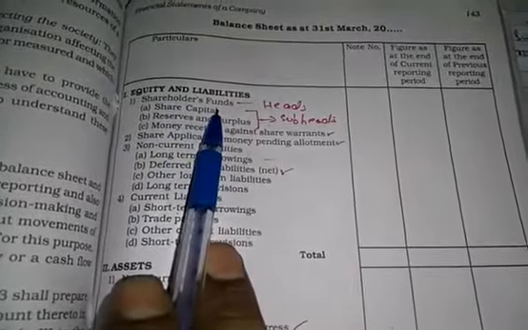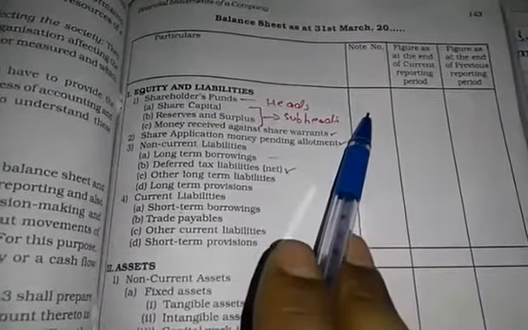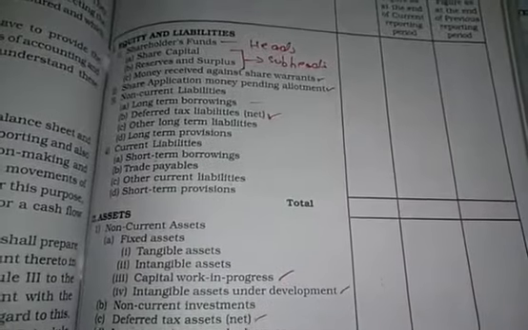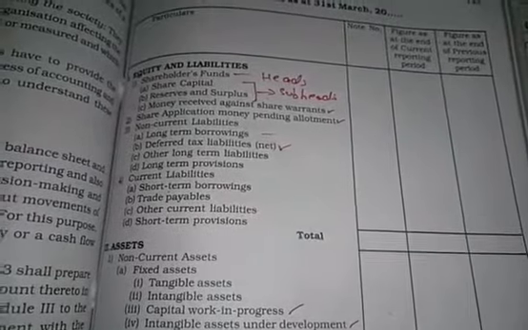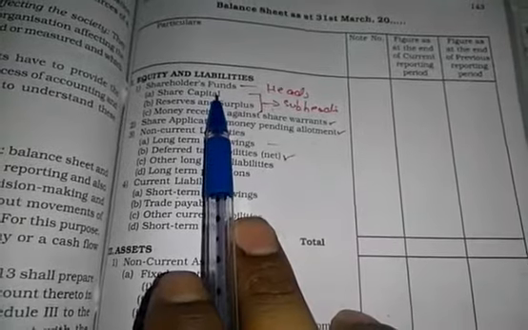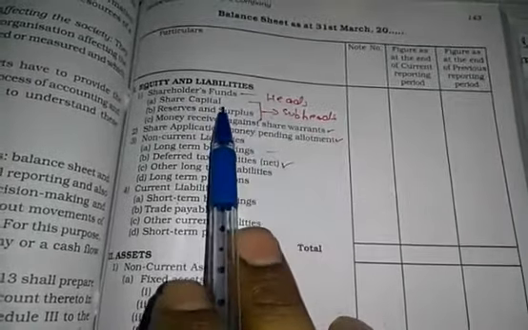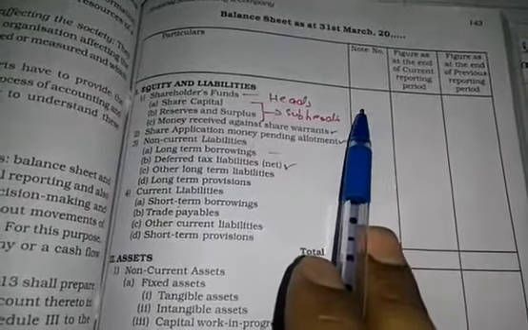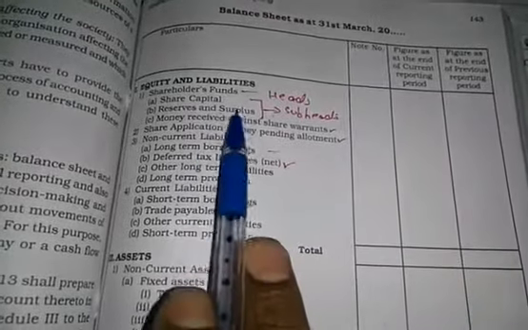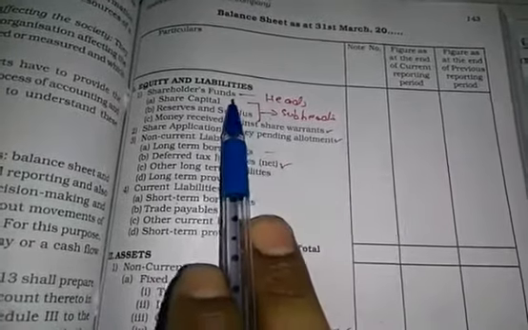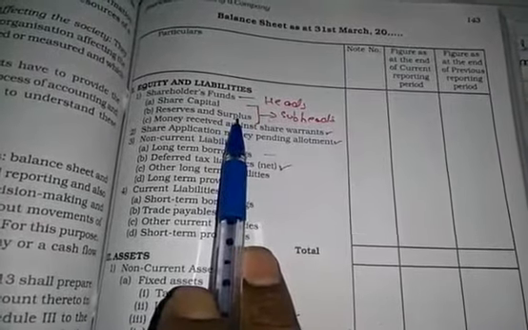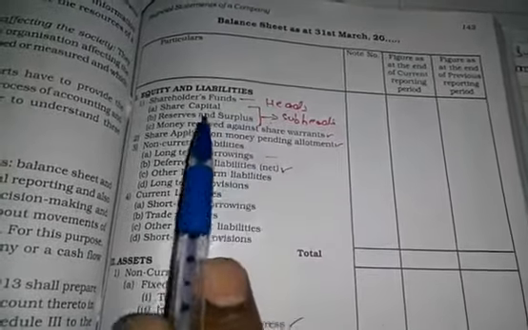The first one is share capital. In this one, if we put the note number 1, then there is a detailed description in note number 1. In the note number 1, we'll find the authorized share capital, issued share capital, fully called up, not called up. All the detailed description we will give in the note, and here we will give only the final figure. Reserve and surplus also comes under the shareholder fund. Under this item we will get the general reserve, balance of statement of profit and loss, DRR, etc.